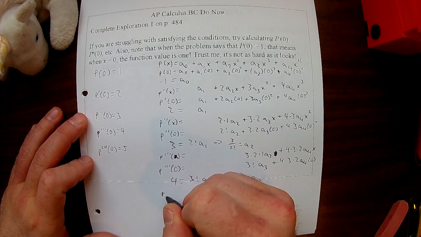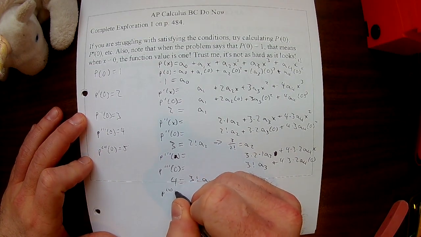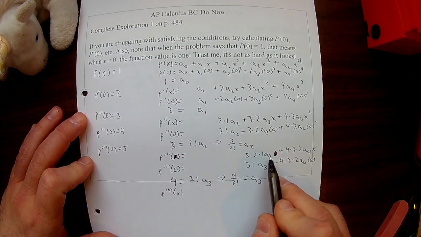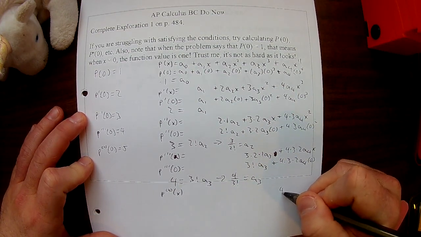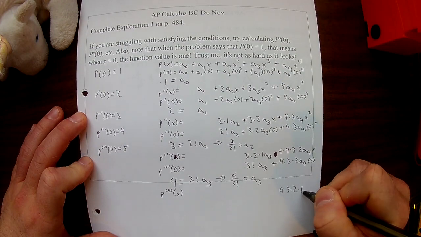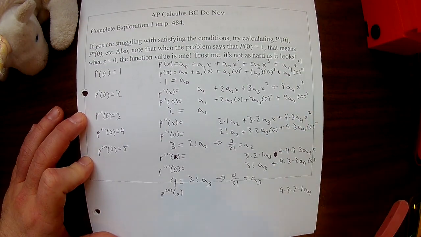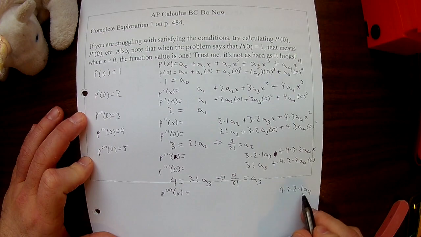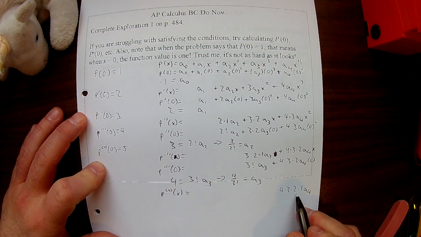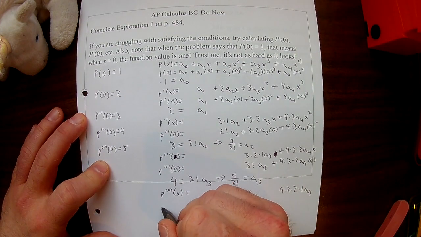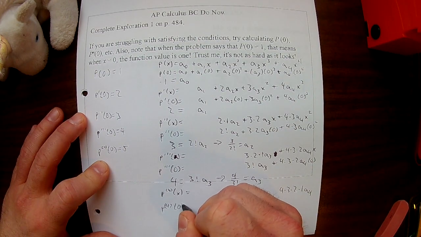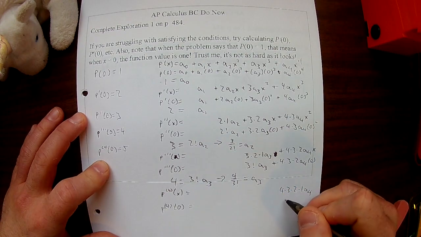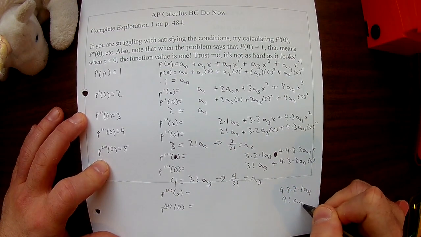And last but not least, I've got the fourth derivative of x, well, okay, that's gone. This just becomes 4 times 3 times 2 times 1, A4. There's no zeros to plug in here. I actually can find out that P4 of 0 is just equal to 4 factorial A4.